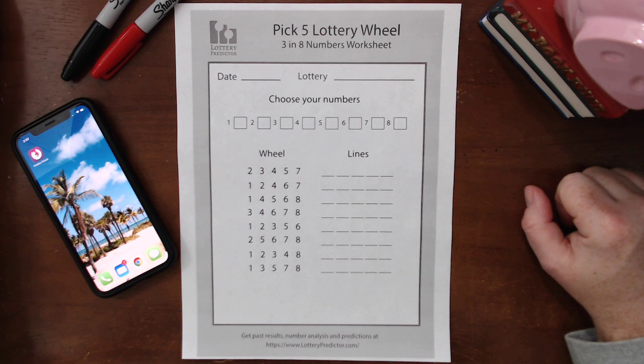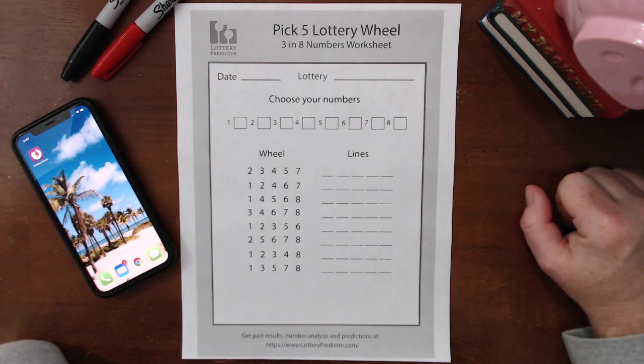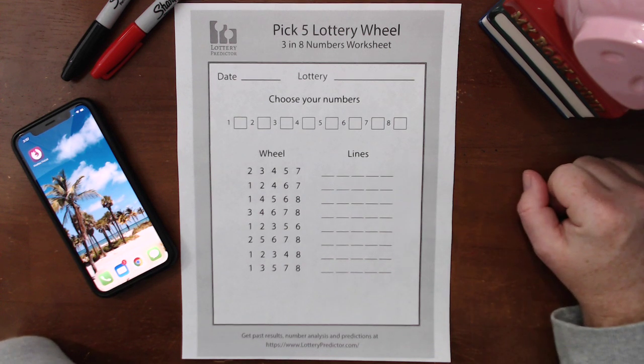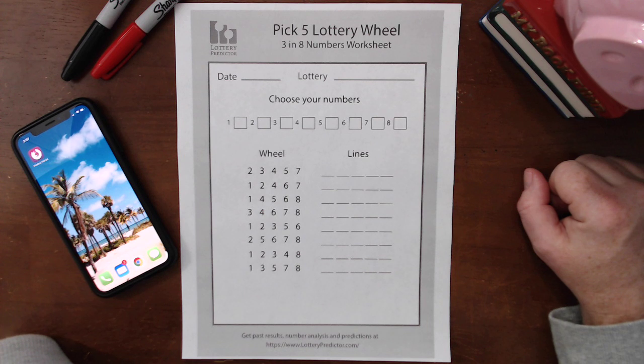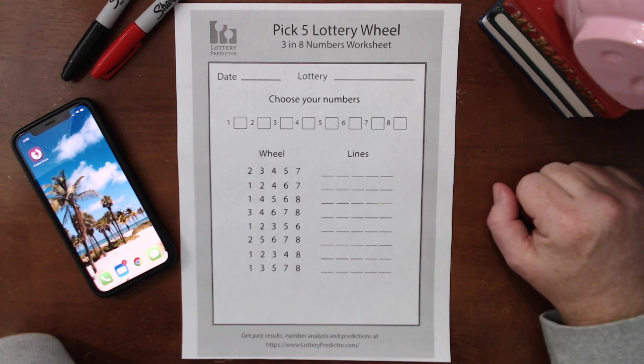Welcome back, lottery fans. Today I'm going to show you how to wheel numbers, and I'm going to show you an example with any pick 5 lottery that you have out there. So anything that has you pick 5 separate numbers for your lottery, and this will work with those with or without any kind of special ball. It'll work with any of the US multi-states like the Powerball or the Mega Millions, or any of your state lotteries that require you to pick 5 numbers, or any international lotteries that have the same kind of setup.